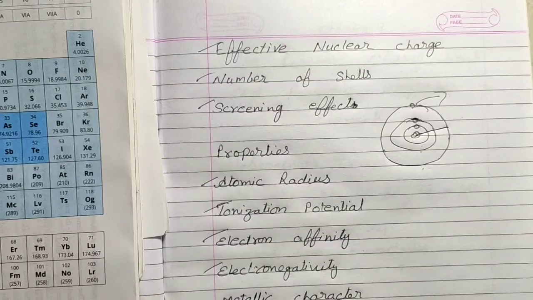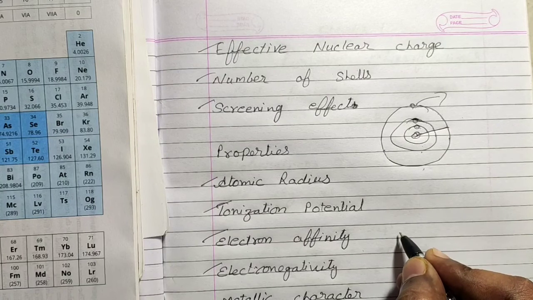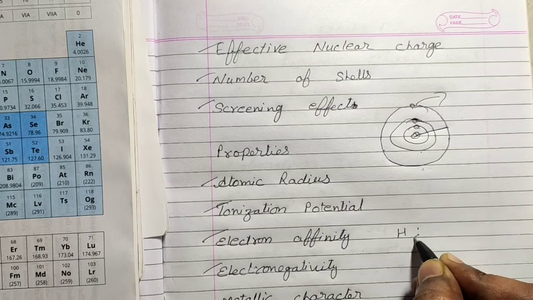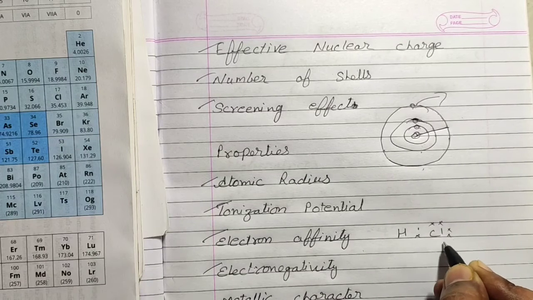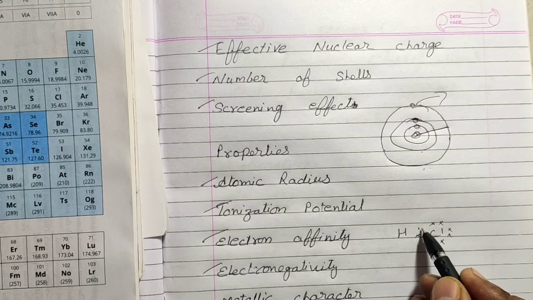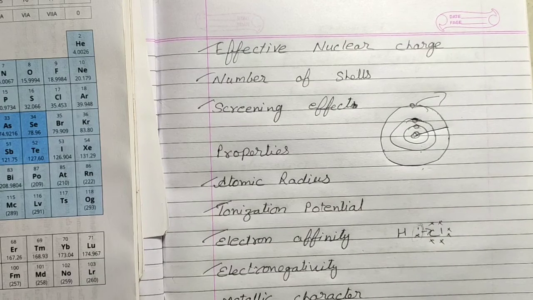Then comes the fourth property, electronegativity. Suppose we have learned about the covalent bond. In a covalent bond, the elements share their electrons. Here chlorine and hydrogen are sharing their electrons. Some of the elements have the tendency to attract the shared pair of electrons towards their side. That tendency is termed as electronegativity.